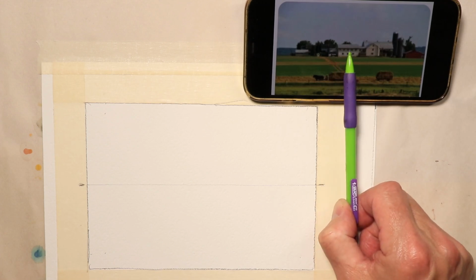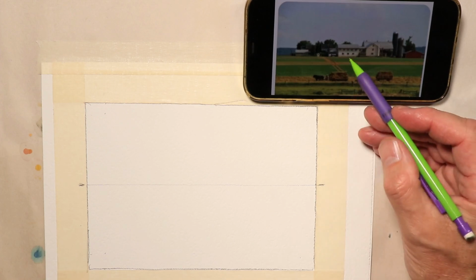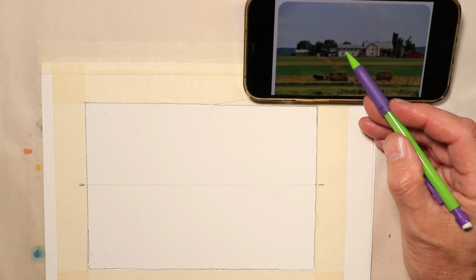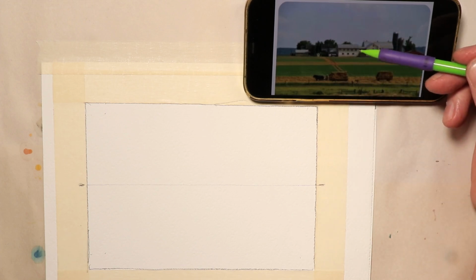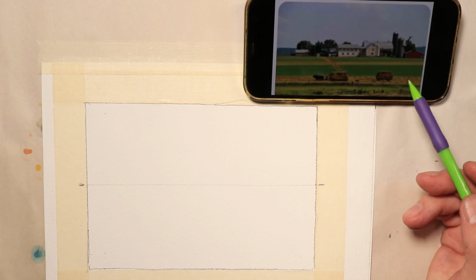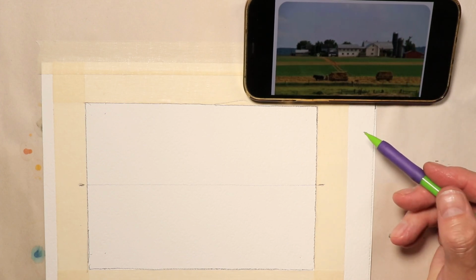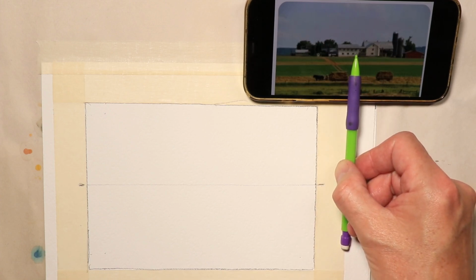This looks about halfway. To make things easier, we'll take this building here. We'll make this the halfway point, where, well, this is actually all one building. I'm going across here like so. That's about halfway right there on the picture.